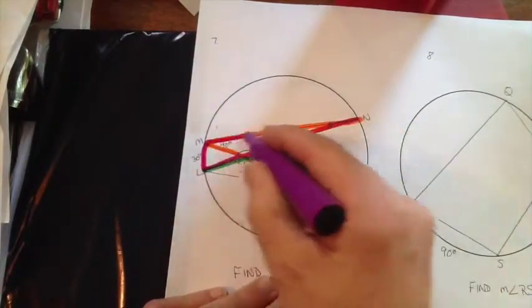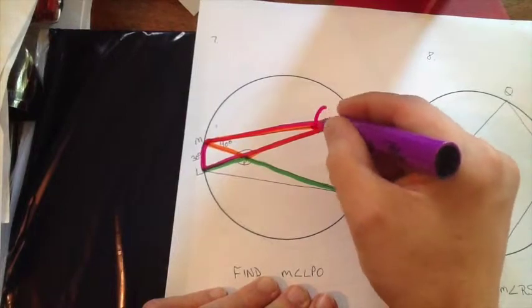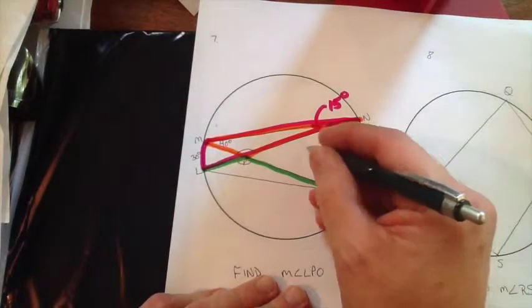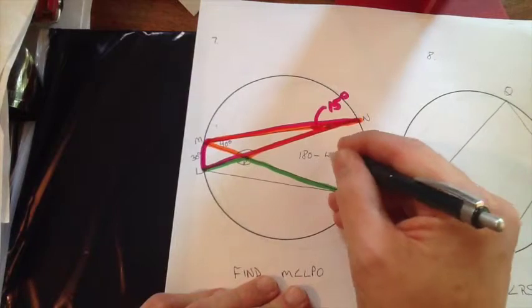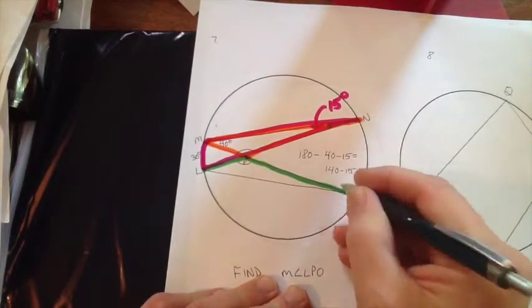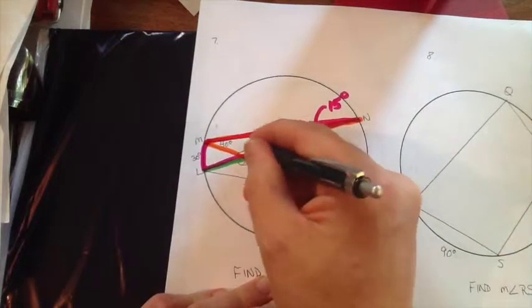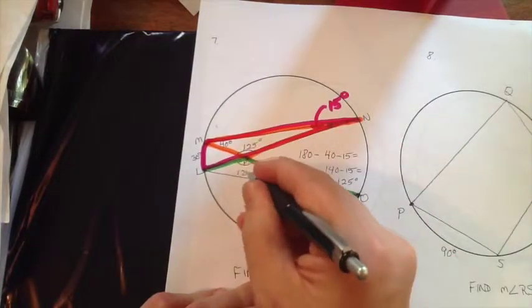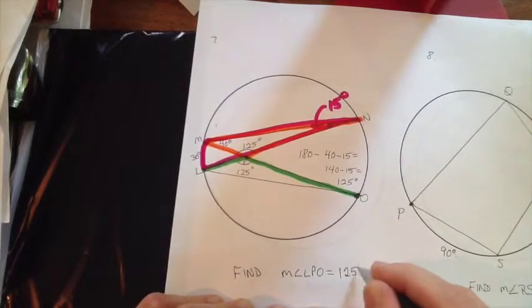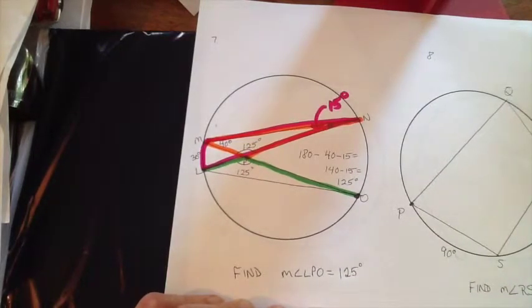which means that this has to be 15 degrees because it is an inscribed angle intercepting an arc, and it has to be half the measure of the arc. If we take 180 and subtract 40 and then subtract 15, we get 125 degrees, so that means this is 125 degrees, and the measure of angle LPO is 125 degrees.